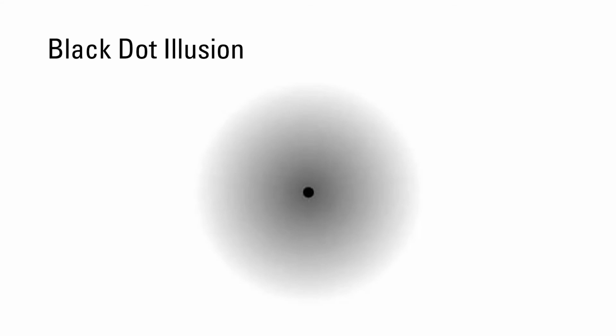The first illusion we're going to look at is called the black dot illusion. Go ahead and stare at the black dot in the center and keep your eyes fixed on it for a few seconds. What's starting to happen to the shadow around the dot? Is it starting to disappear for you?